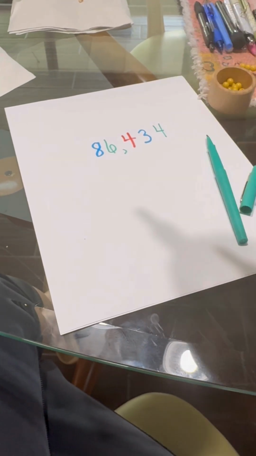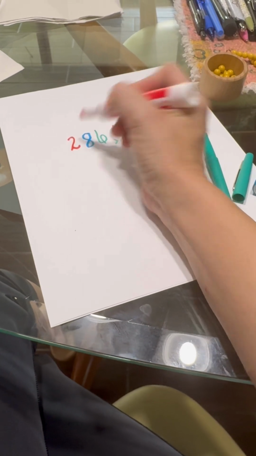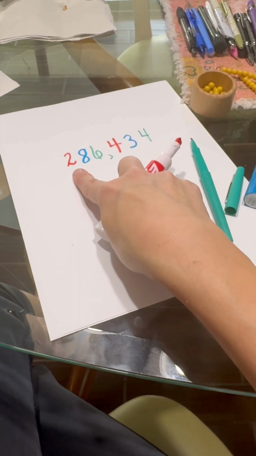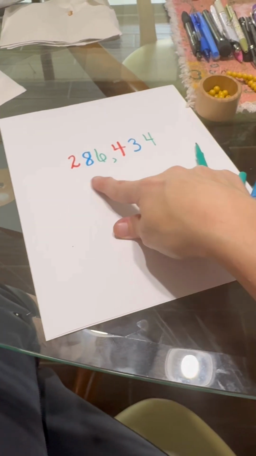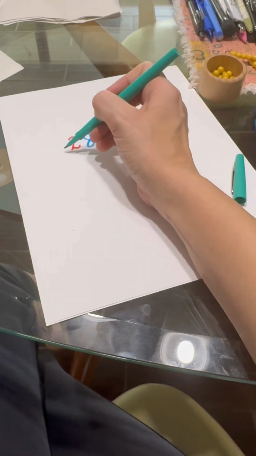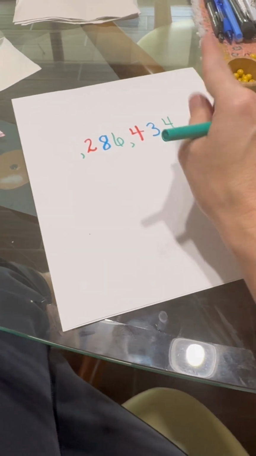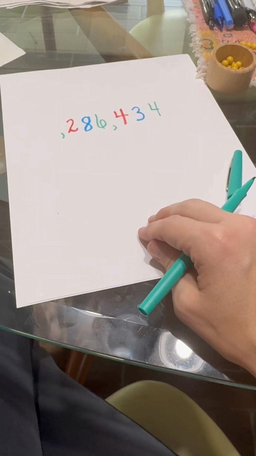So anything dealing with red is dealing with hundreds. Okay, so this would be 200. Then what period are we in? Thousands. Now in 4th grade, we go into the millions.